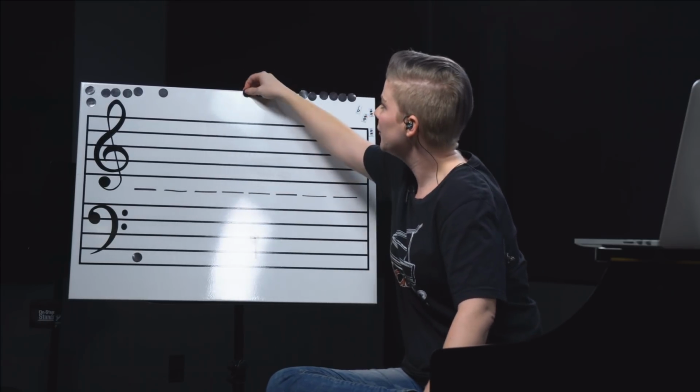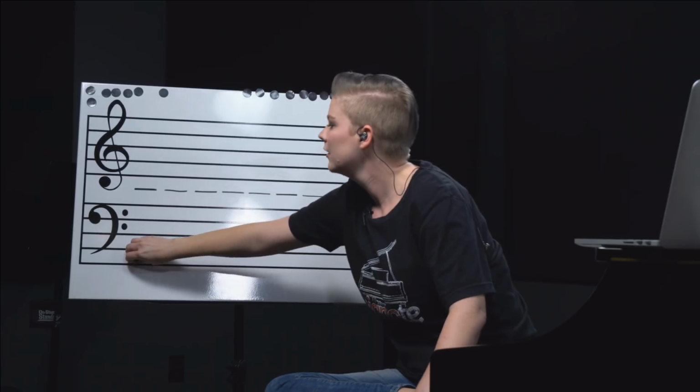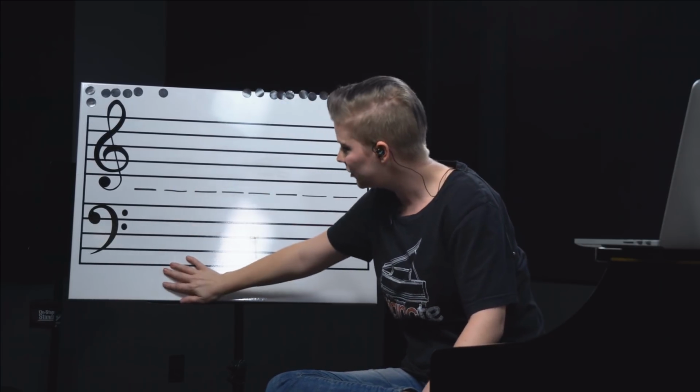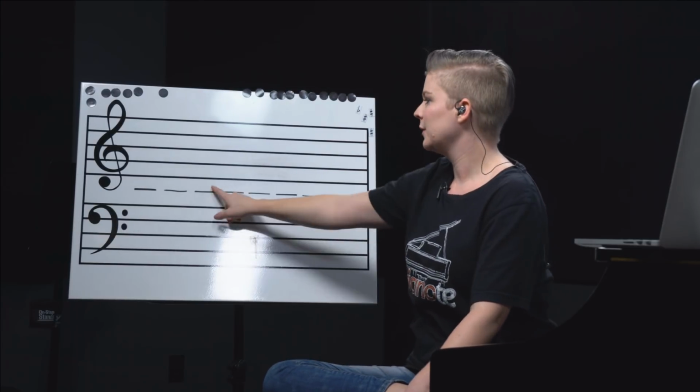So we have the treble clef here, which is mostly right hand. Most of the time you see a treble clef, you're using your right hand. We have the bass clef here, which is usually our left hand. And then we have middle C.